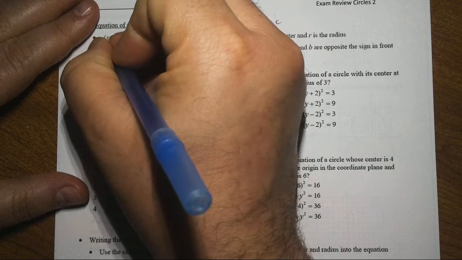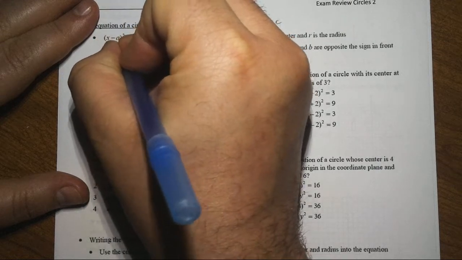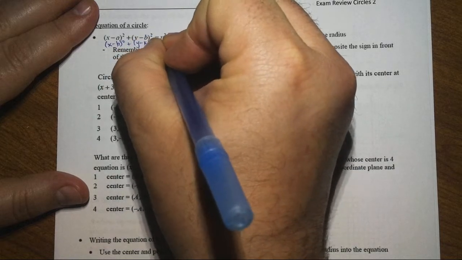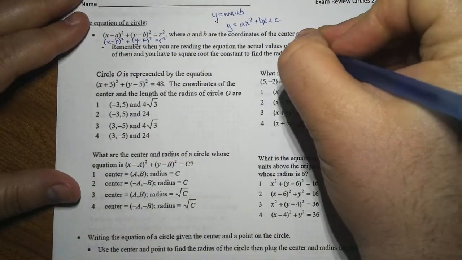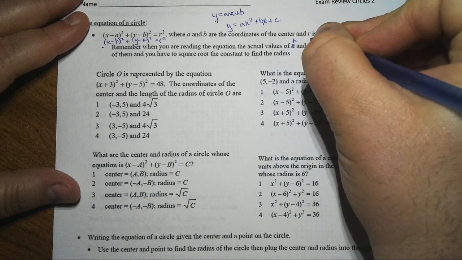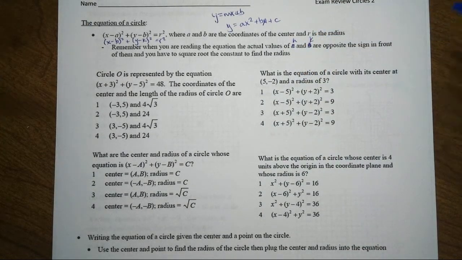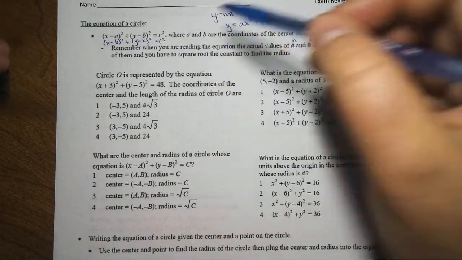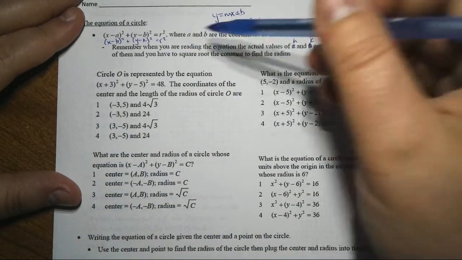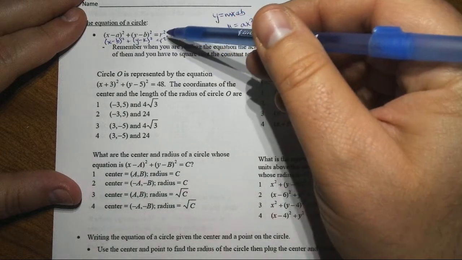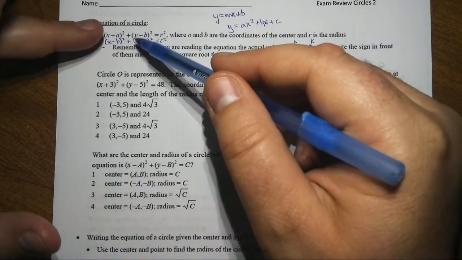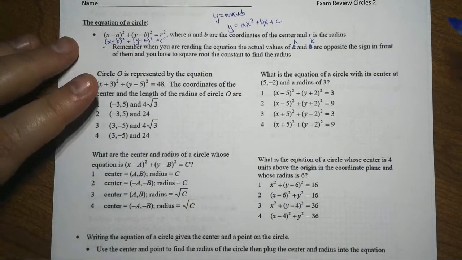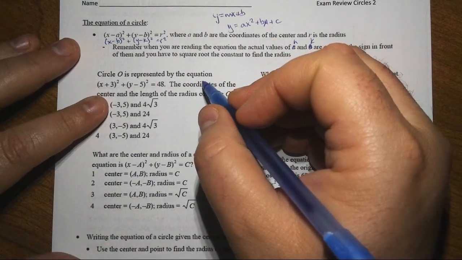Now, if you remember, our formula was actually x minus h squared plus y minus k squared equals r squared. So switch out h and k for a and b here, and we have the notes that we used in class. It's just a different notation depending on where you look. So remember, when you take the numbers from the equation and write the center, change the signs, and square root the radius.